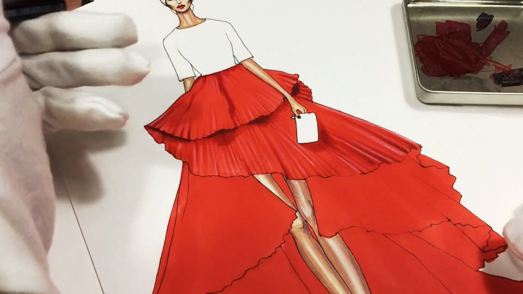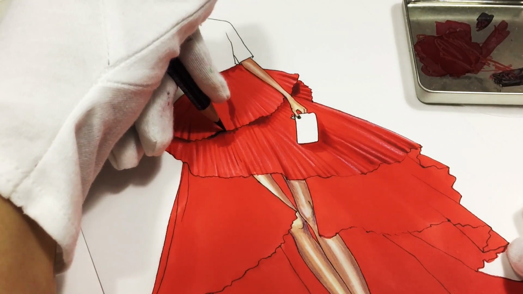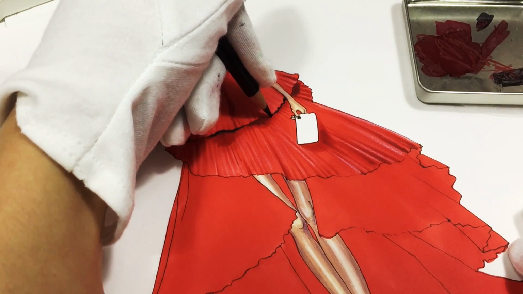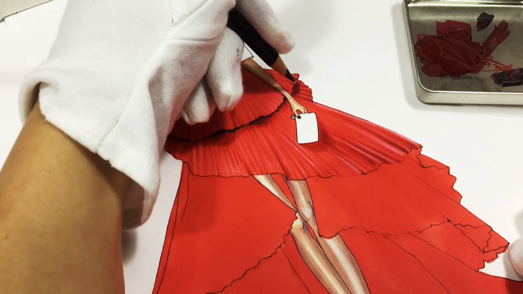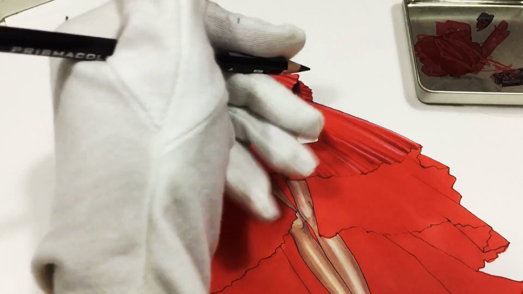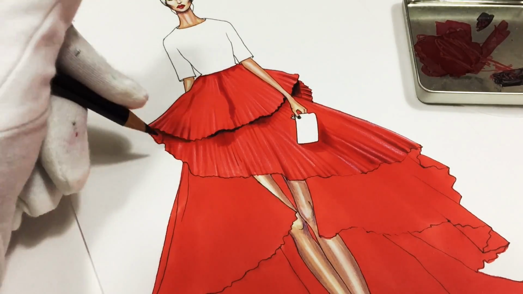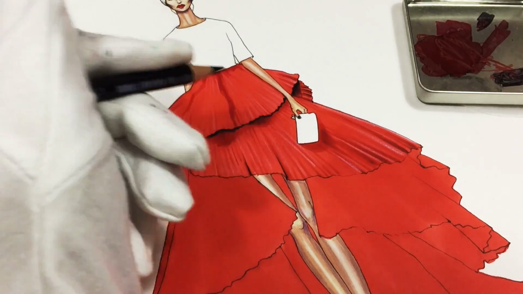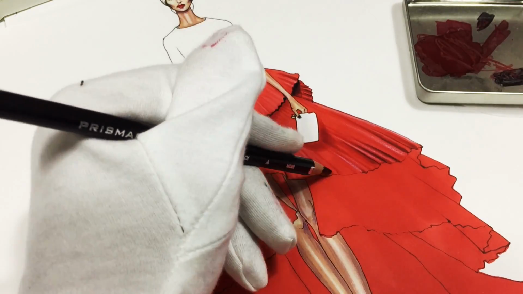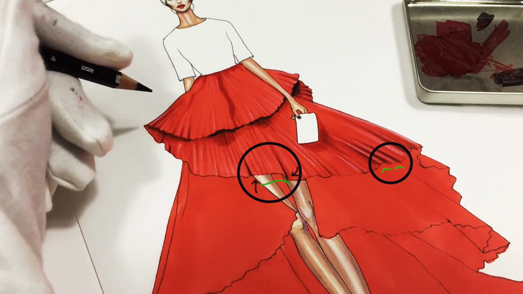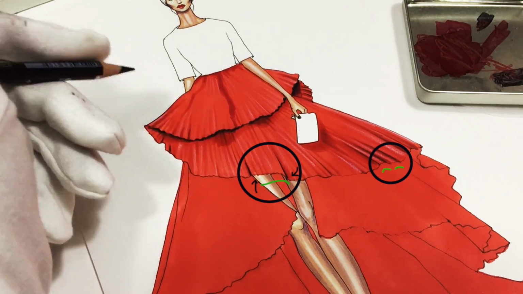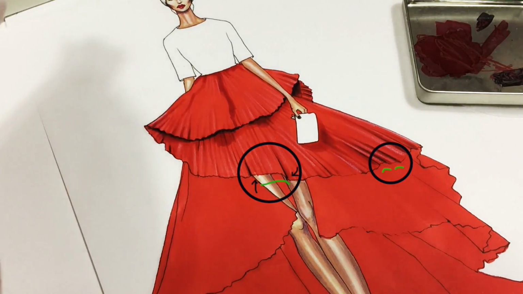So now I'm taking black pencil, adding more shadows onto the first panel, basically outlining the hem, and then just showing those a bit darker pleats. If you look at the lower part of the second panel, you see that those black strokes are the sides of the most curvy parts of the hemline.